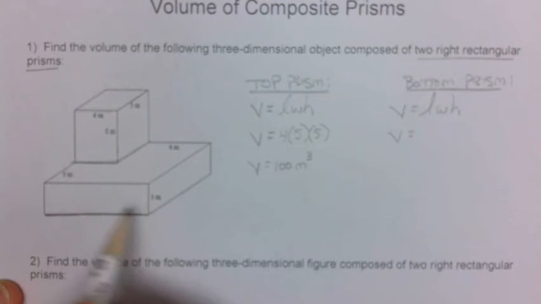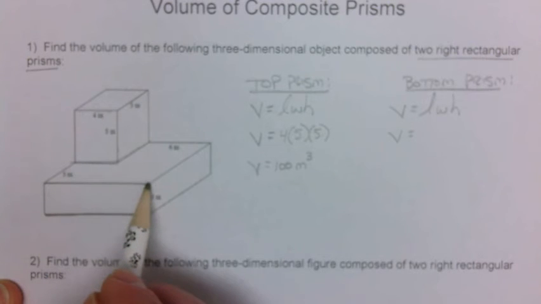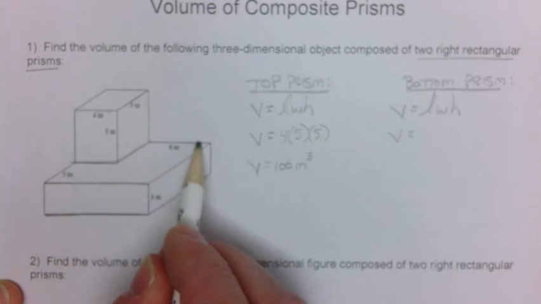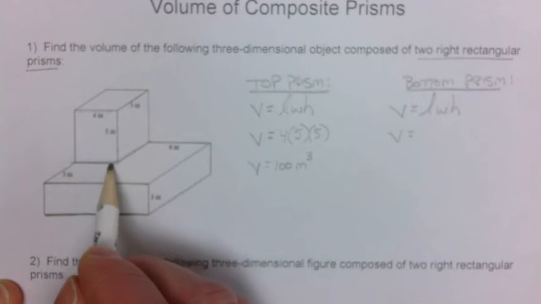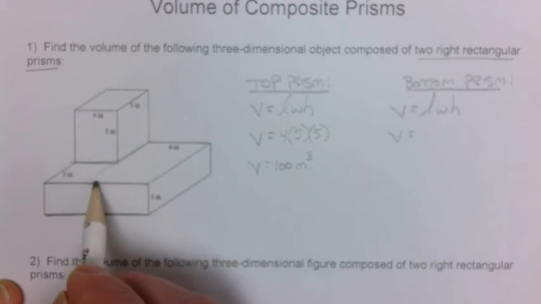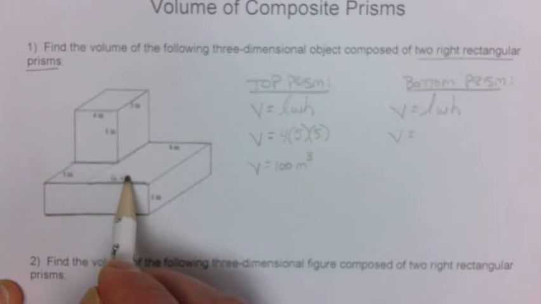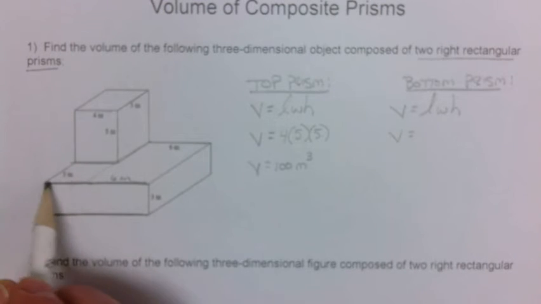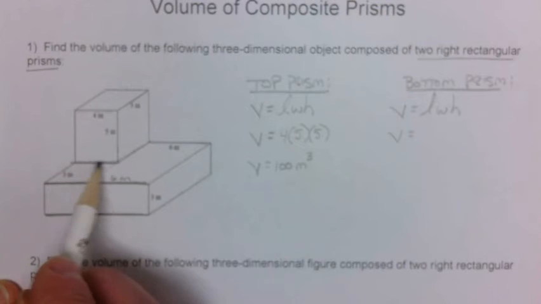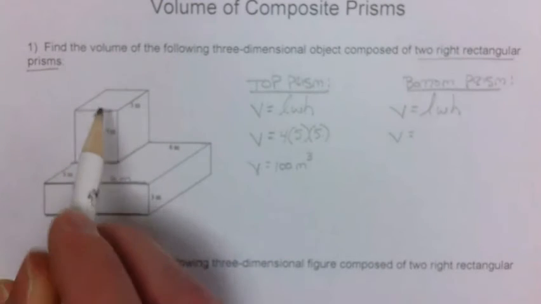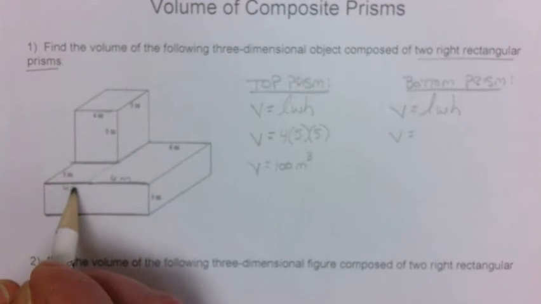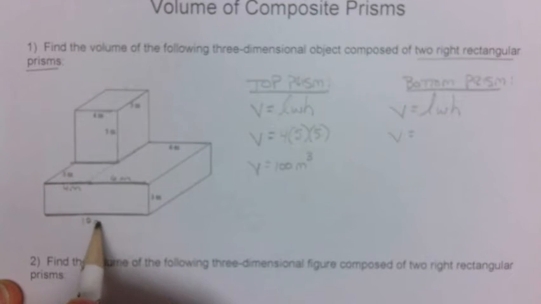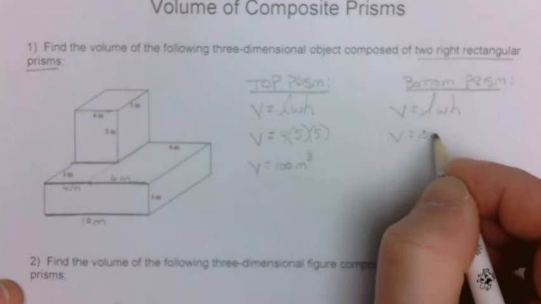I know this measurement is the same as this measurement, which is the same as what we would have in the back here. Now I can see this segment here is 6 meters. So if I extend this from here to here, it is 6 meters. I need to figure out how much this measurement is. Well, this segment is the same as this segment, which we said before was the same as this segment. So this is 4 meters. So 4 meters and 6 meters makes a total of 10 meters for the length.